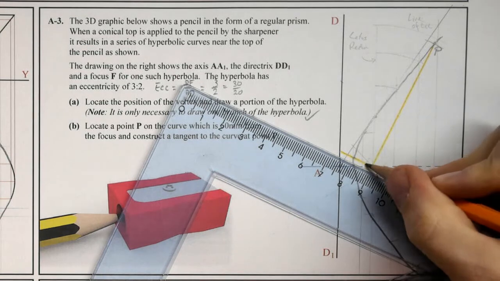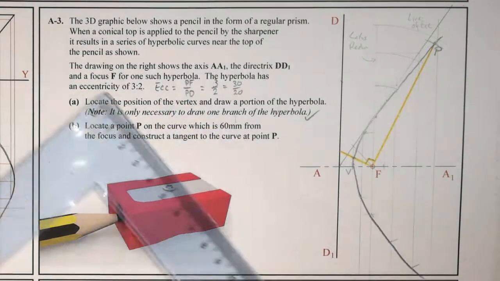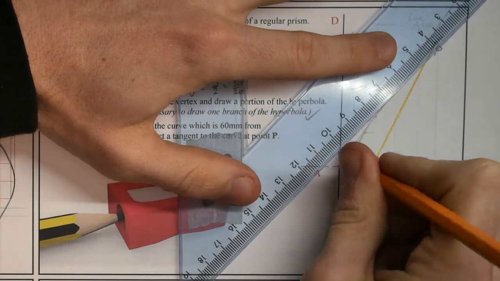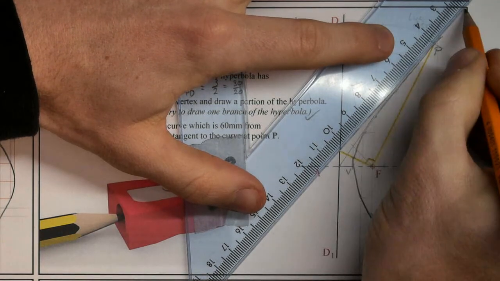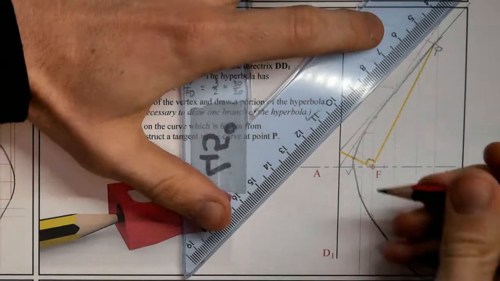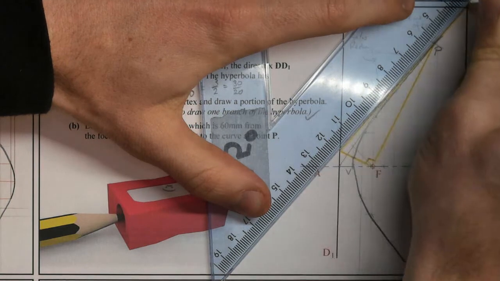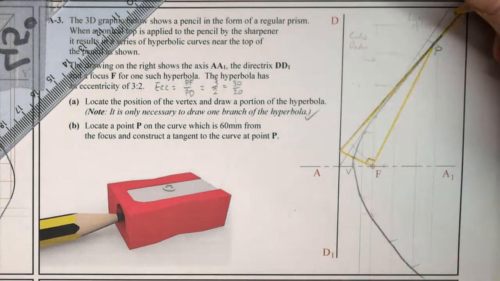That's a 90-degree angle. Okay, if I join where it hits the directrix back to point P, that will be a tangent. Highlight that in there as well, just to show you. Okay, so here we have a tangent.